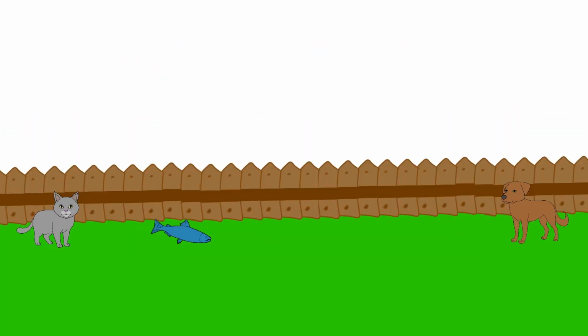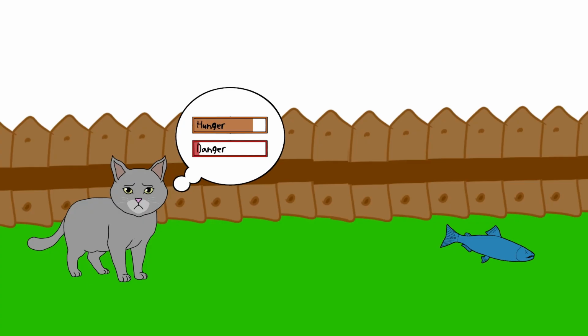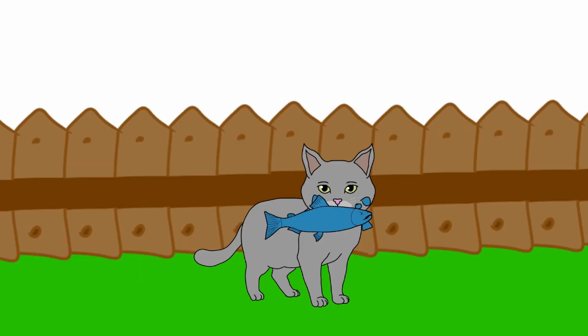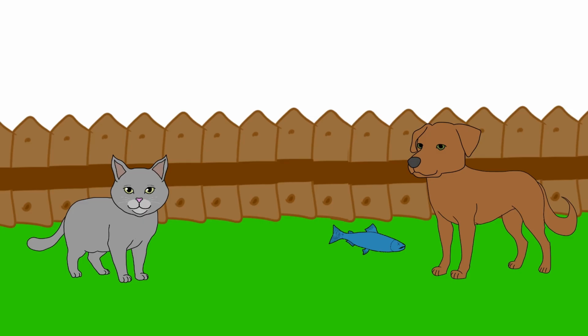Priority conditions. Cat wakes up. Dog is far away. Cat hunger is high. Danger is low. Cat thinks. If hunger bigger than danger, cat eats. Cat eats.